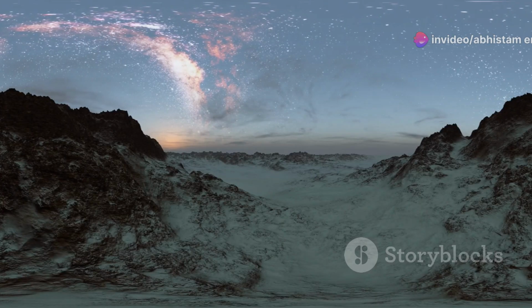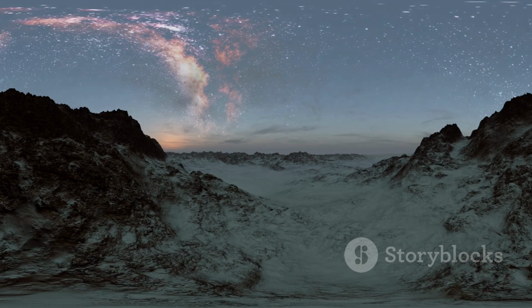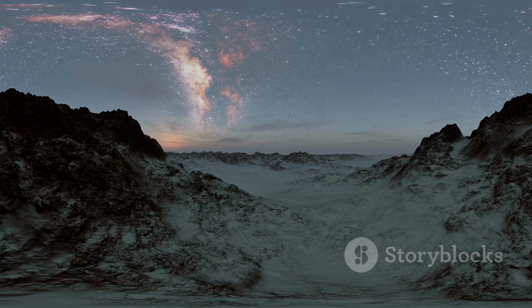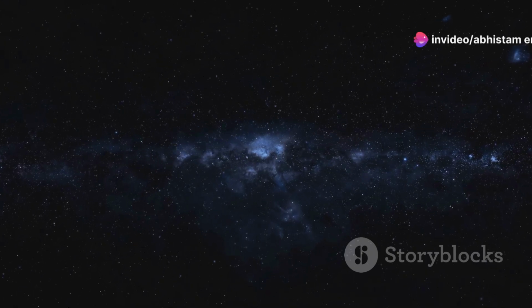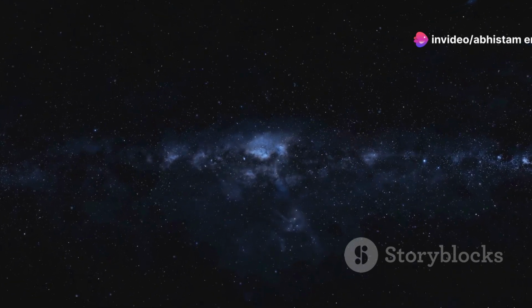The Milky Way spans about 100,000 light-years in diameter and is part of a small group of galaxies known as the Local Group. It's thought to be about 13.8 billion years old and is continuously evolving through the processes of star formation and galactic collisions.